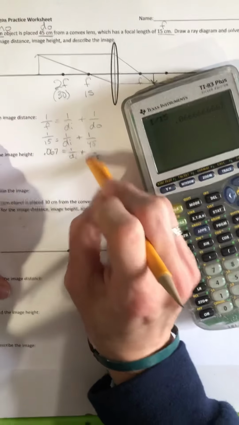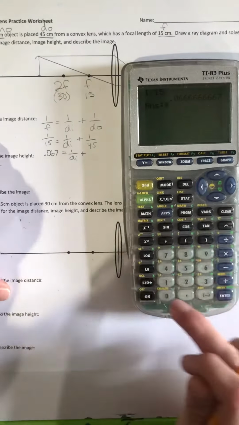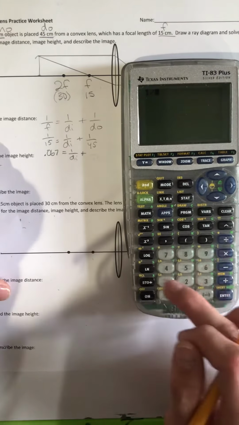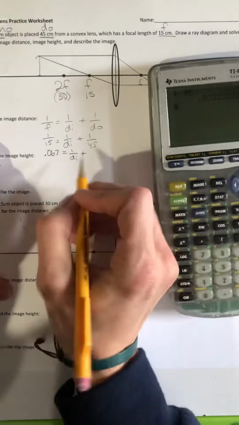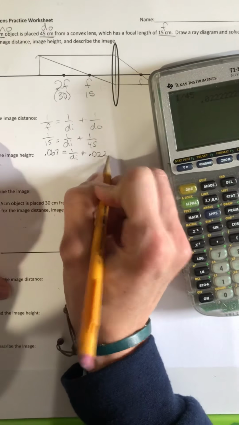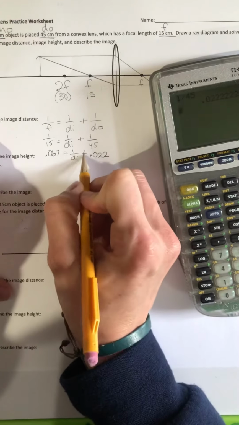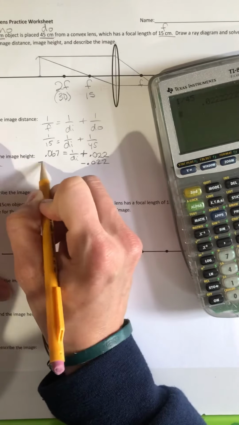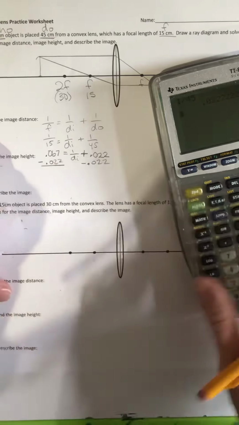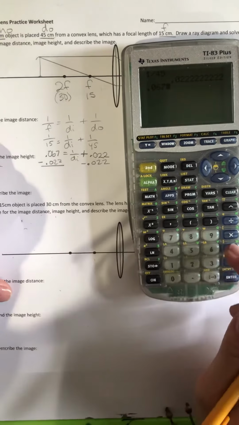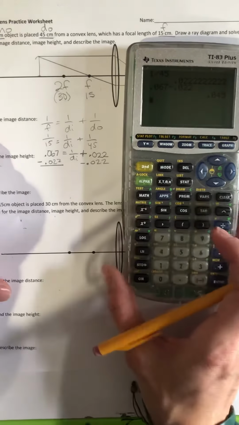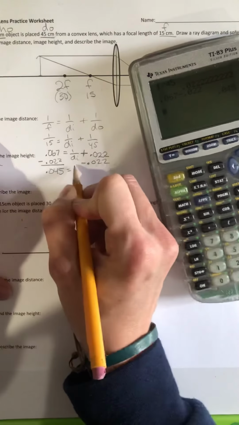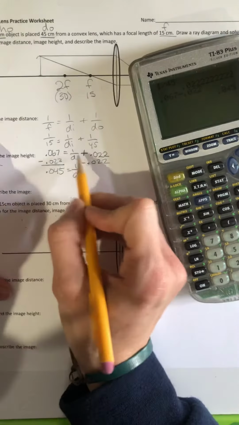Let me actually do that. 1 divided by 45 is 0.022. Okay, so I'm adding here, so I'm going to subtract 0.022 on this side. So 0.067 minus 0.022 is 0.045, equals 1 over DI, which is what I have left over on the right side.